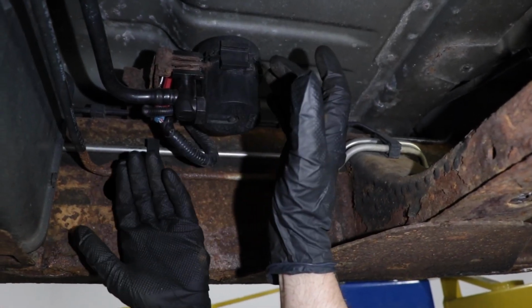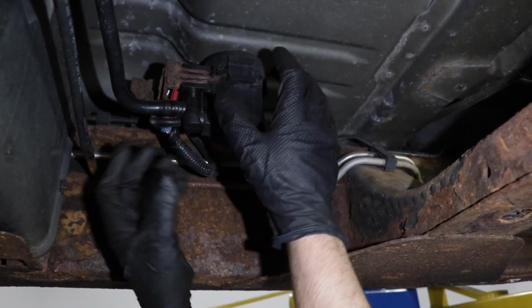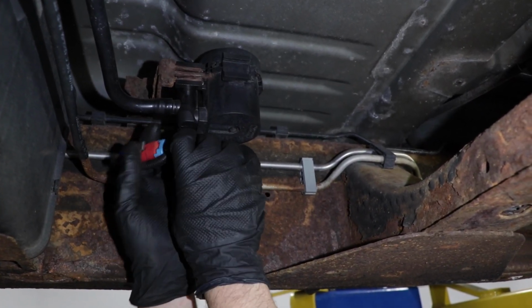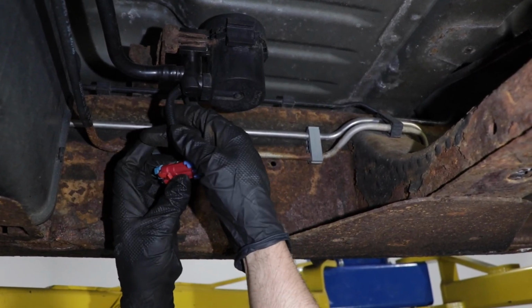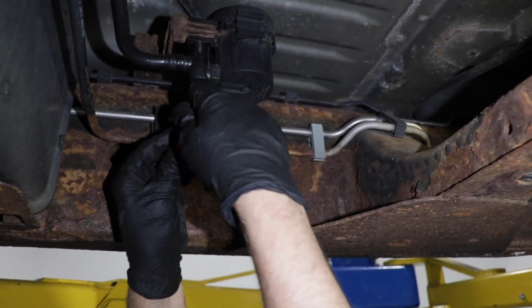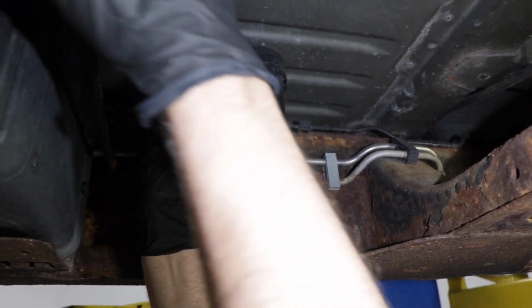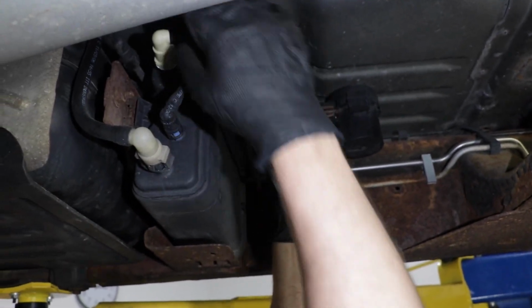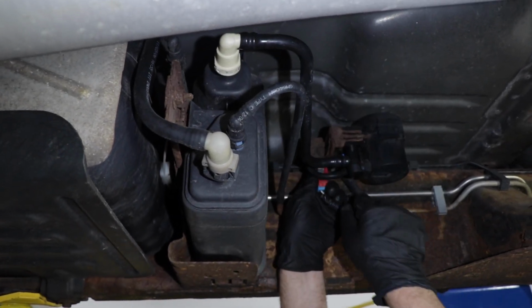To replace it, it's actually pretty easy. There's a clip right here. You just pry out on that clip. This will slide out. And then there's a harness. Disconnect the connector. Some of the updated ones have a small harness that you have to add, just like this one. So this one's probably been replaced before. And then there's a hose that goes to the canister itself. You just pop that hose off, just push down on that tab, and that slides off.